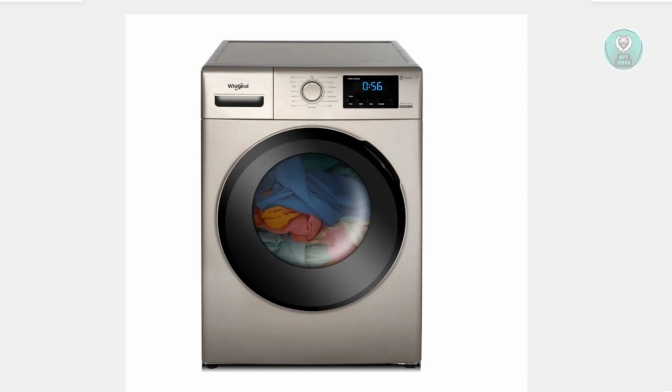First, if the error happened due to a temporary power loss, you want to go ahead and turn off the washer and unplug it. Now let it rest for a few minutes, plug it back in, and restart the machine. This should clear the error.